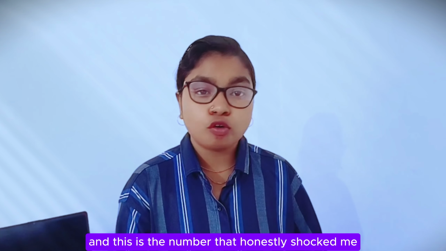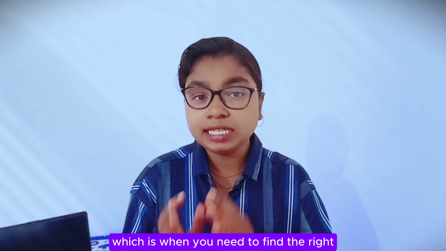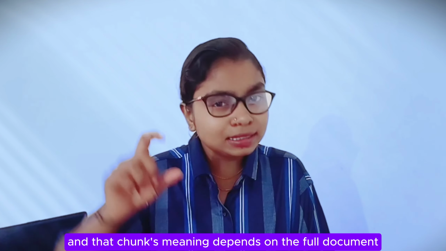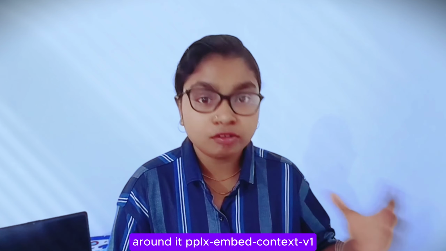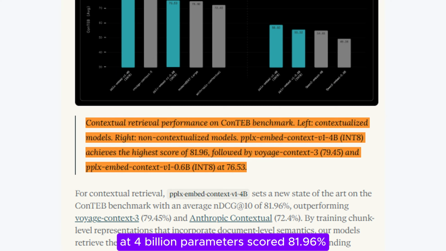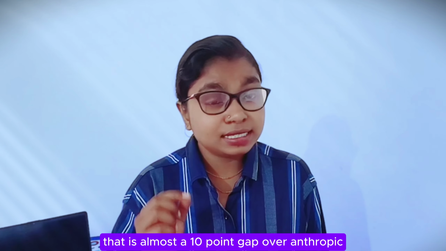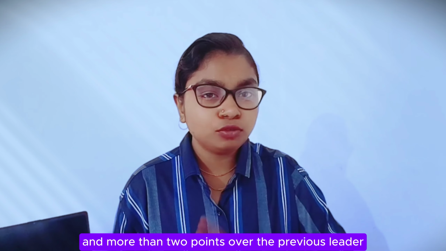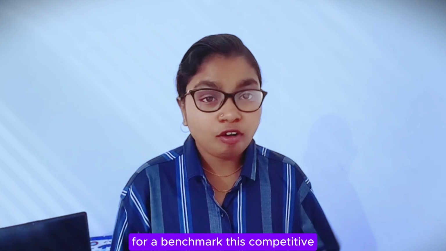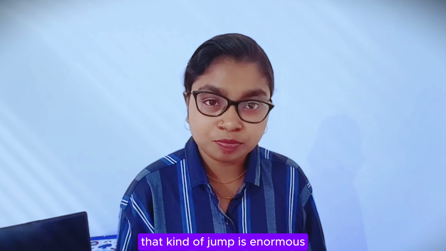But here is where it gets even more interesting. And this is the number that honestly shocked me. On contextual retrieval, which is when you need to find the right chunk of a document, and that chunk's meaning depends on the full document around it, pplx-embed context v1 at 4 billion parameters scored 81.96% average NDCG at 10 on the Cohere benchmark. Voyage context 3, which is the next best model, scored 79.45%. Anthropic's contextual retrieval system scored 72.4%. That is almost a 10-point gap over Anthropic and more than 2 points over the previous leader. For a benchmark this competitive, that kind of jump is enormous.